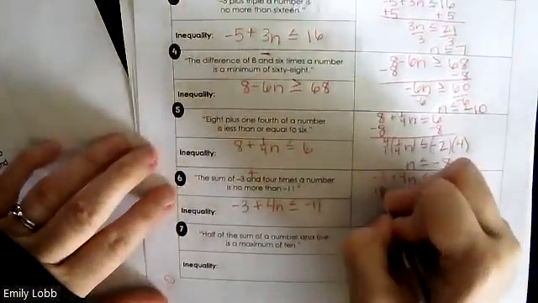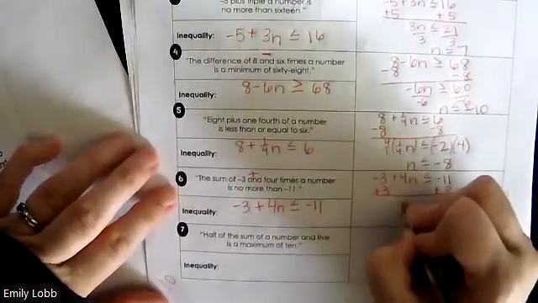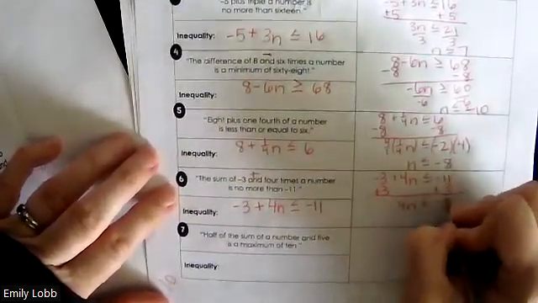Oh. Parent. So I would add 3 to both sides. So 4n is less than or equal to -8.